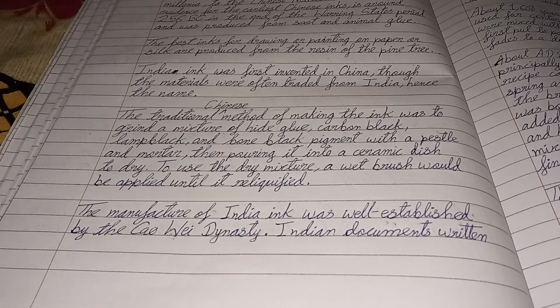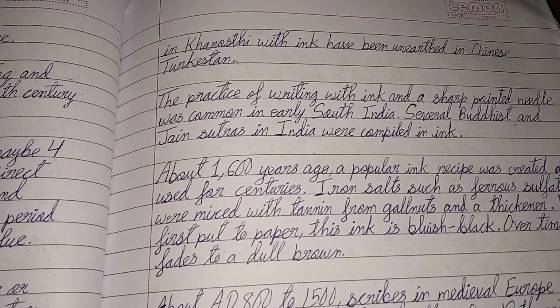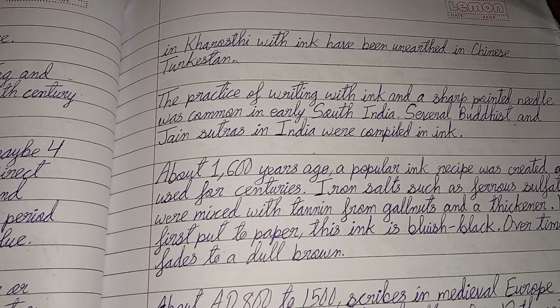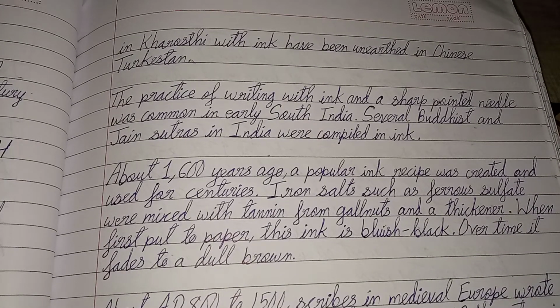Indian documents written in Kharosthi with ink have been unearthed in Chinese Turkestan. The practice of writing with ink and a sharp pointed needle was common in early South India. Several Buddhist and Jain sutras in India were compiled in ink. About 1600 years ago, a popular ink recipe was created and used for centuries. Iron salts such as ferrous sulfate were mixed with tannin from gallnuts and a thickener. When first put to paper, this ink is bluish black. Over time, it fades to a dull brown.